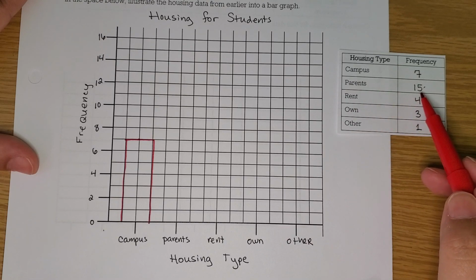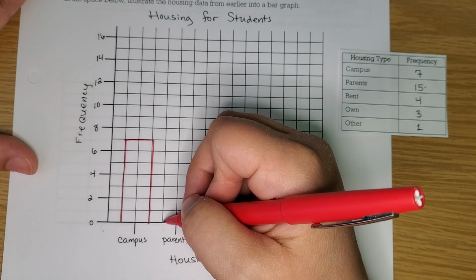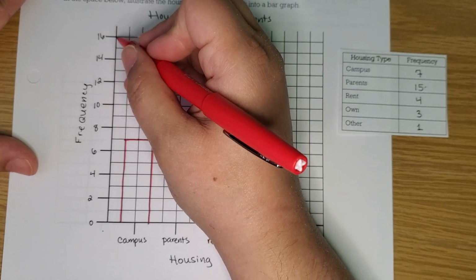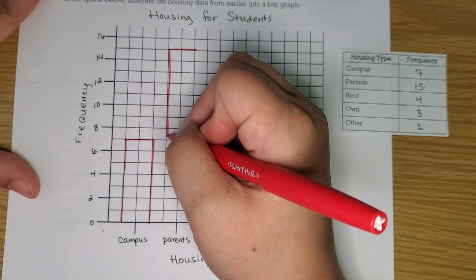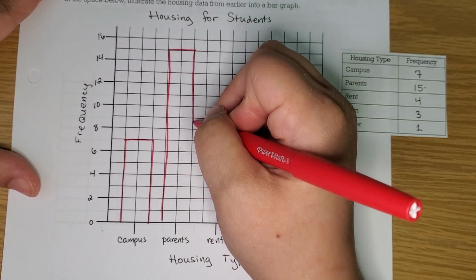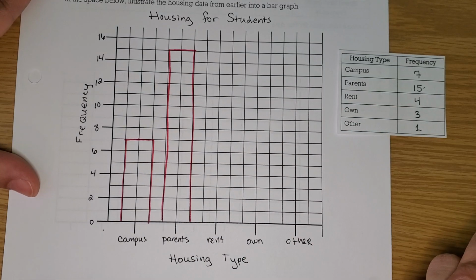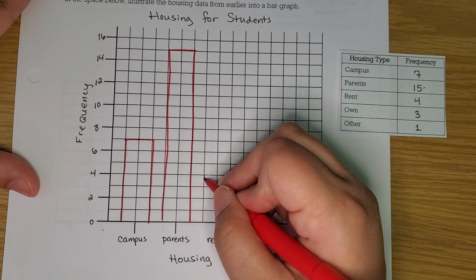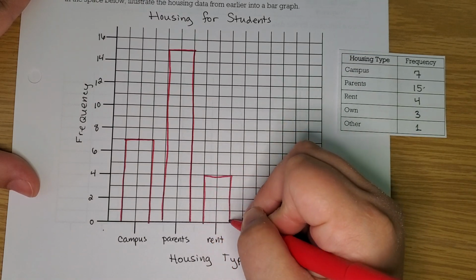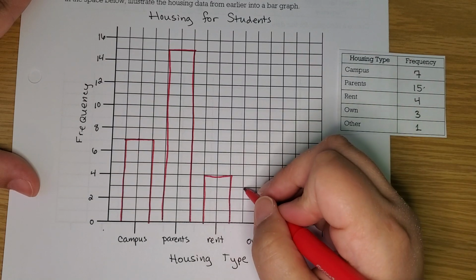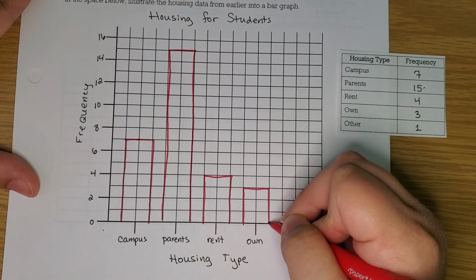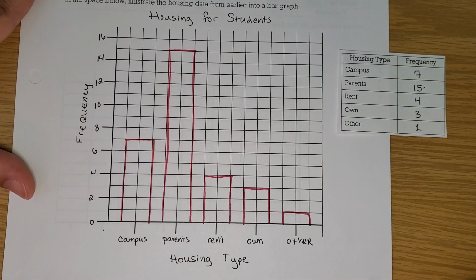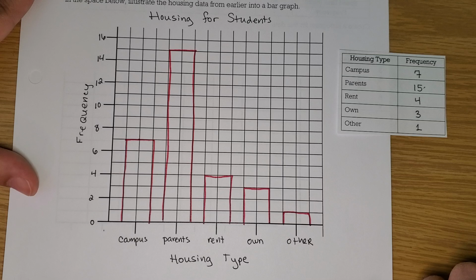So the parents went up to 15. So let's see, that's going to be here, because 15 is halfway between 14 and 16. There we go. Then we have 4 people rented. So for renting, we go up to 4. 3 people owned. And 1 person had other. There you go. So we've created our bars here.